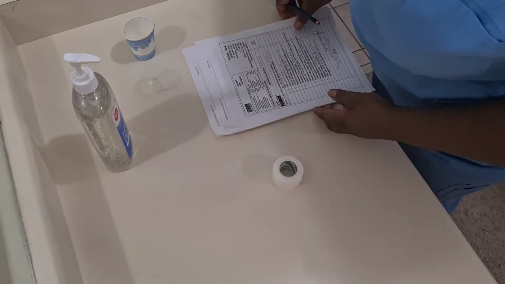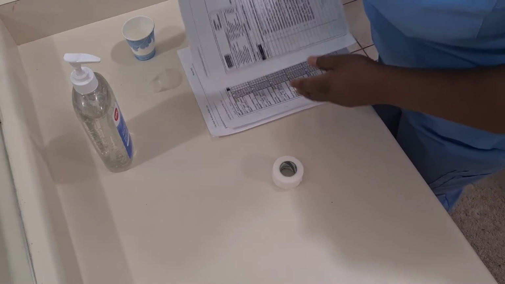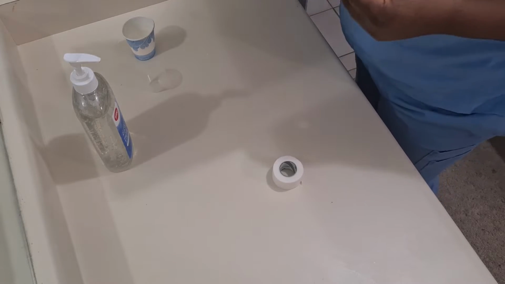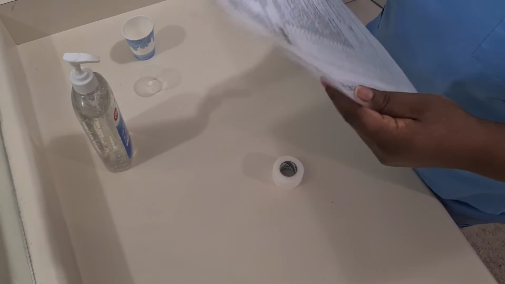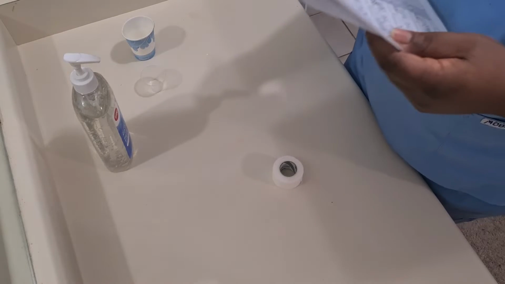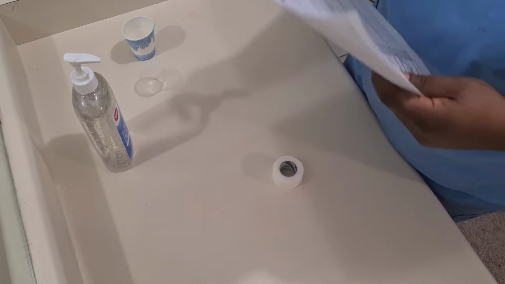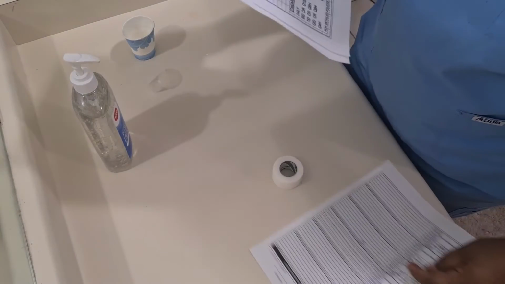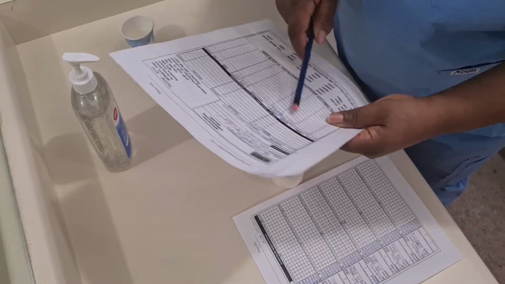Before I go in, I'm going to check the medication record for appropriate lab work or allergies. I'm going to be administering Candesartan. So I'll check the lab work, and I'll also validate the medication transcription with the MAR.